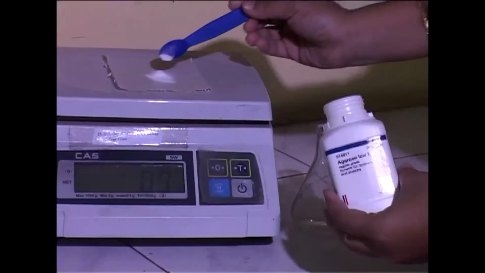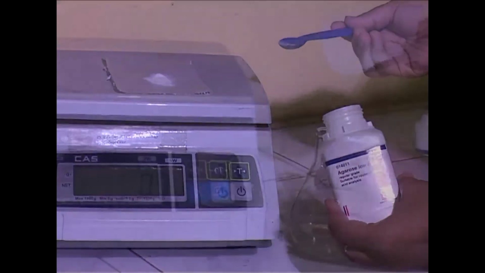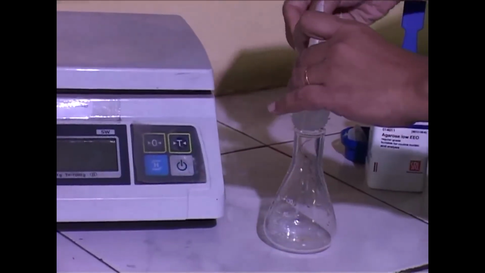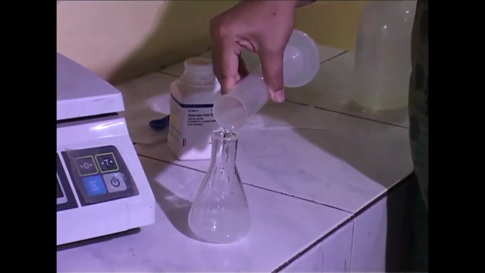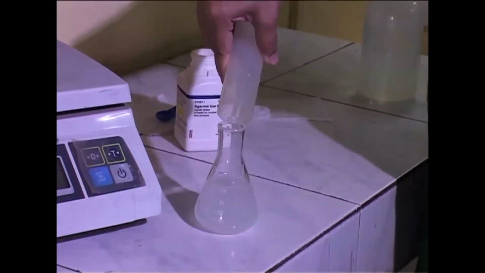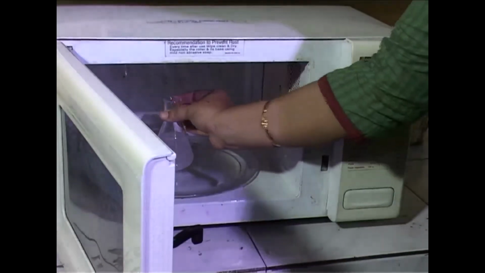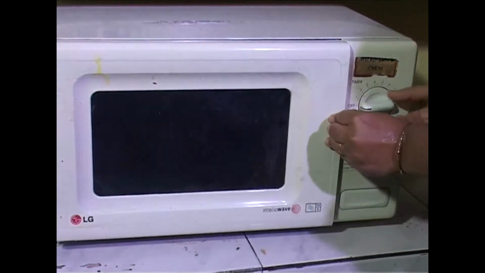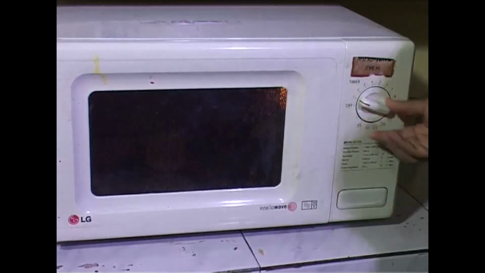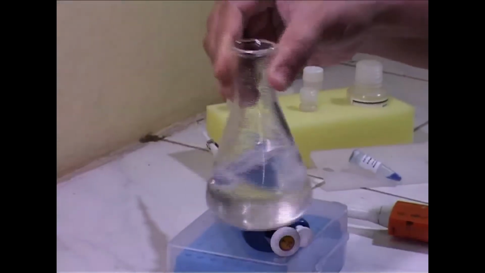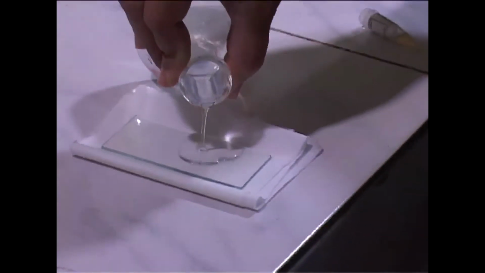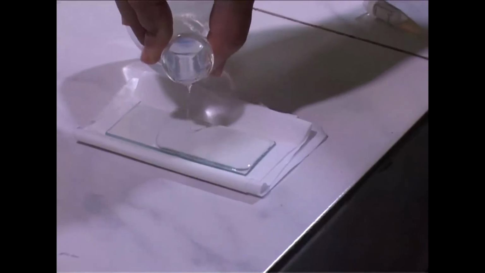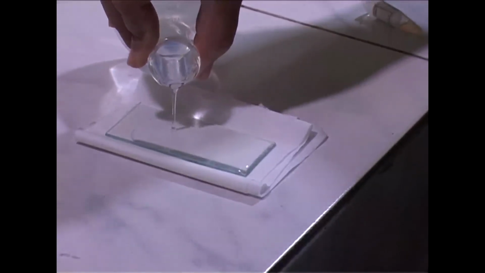We have to prepare 1.2 to 1.5% agarose. Weigh that amount of agarose, take it in a beaker with water and then melt it. Then you add the antibody when the molten agarose has a temperature around 45 degrees centigrade. Mix it properly to make the antibody concentration uniform, and then pour the molten agarose containing antibody on a glass slide. Let the agarose solidify.